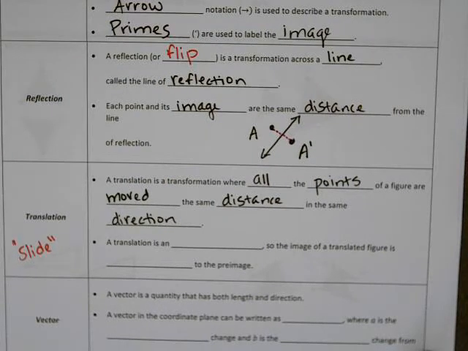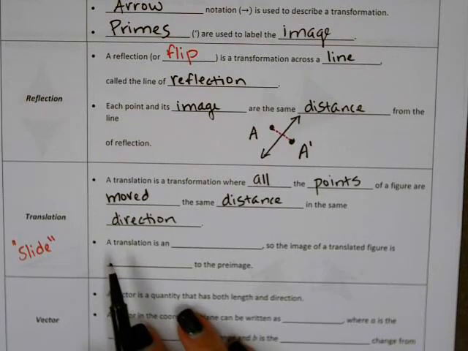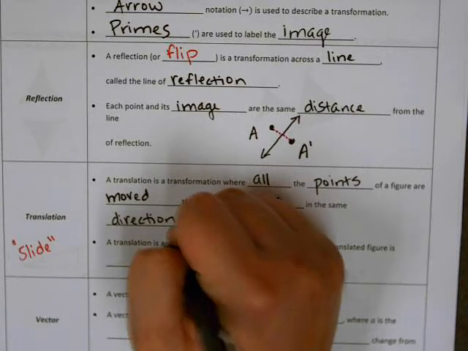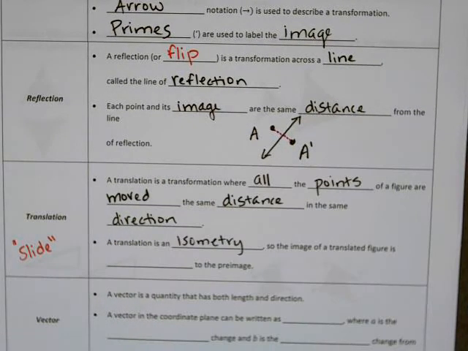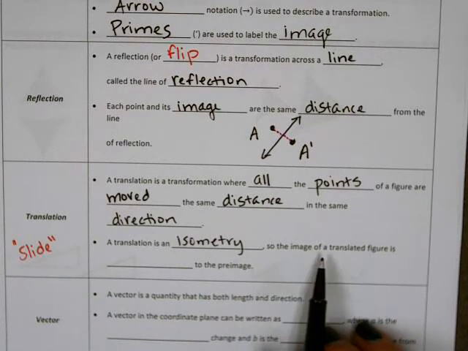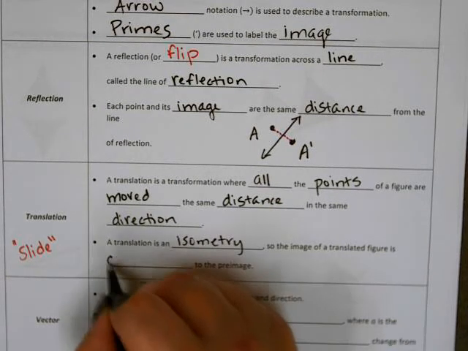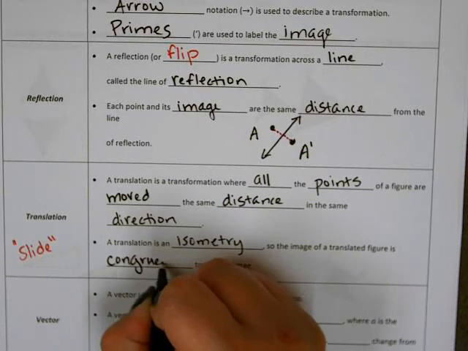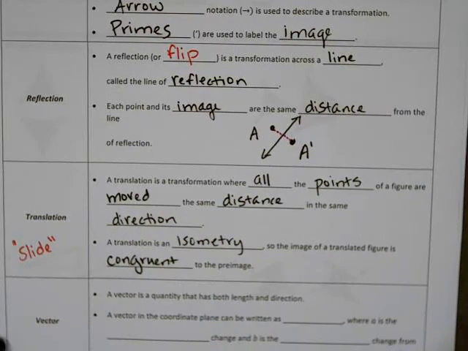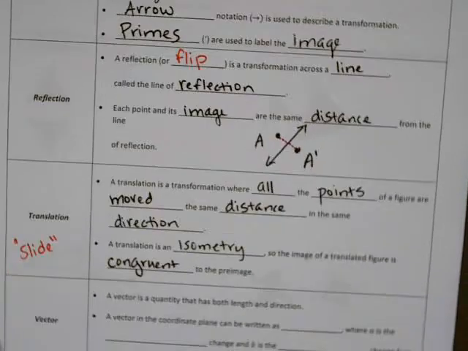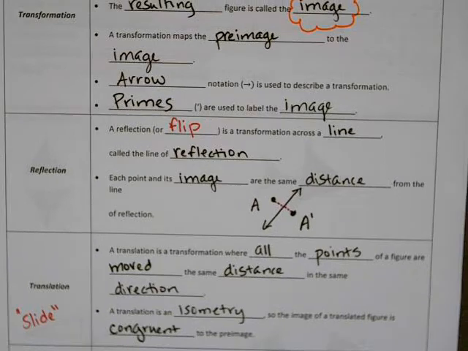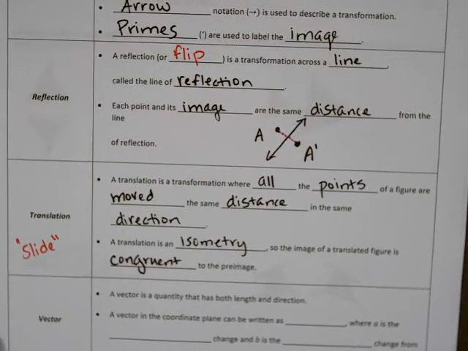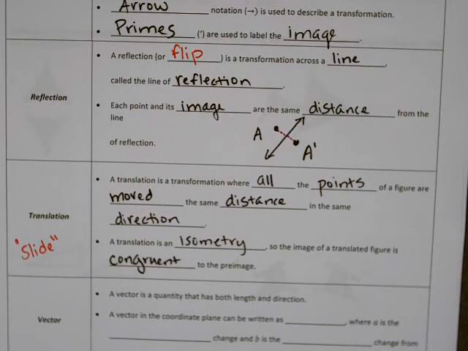I'm sorry, I just lost my place. We're right here. A translation is an isometry. And really, all that means is that the image of the translated figure is congruent to the pre-image. So when I slide my paper up and down, I'm translating it, and I'm not changing the size of my paper, right? It's going from here up. Everything is staying the exact same size.